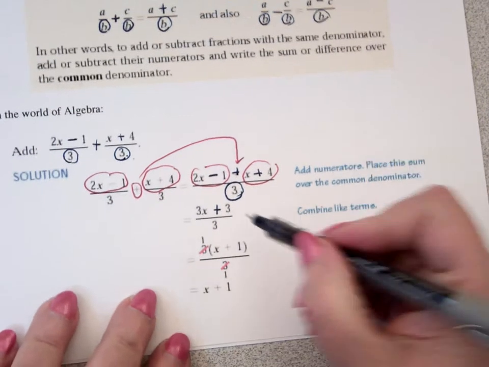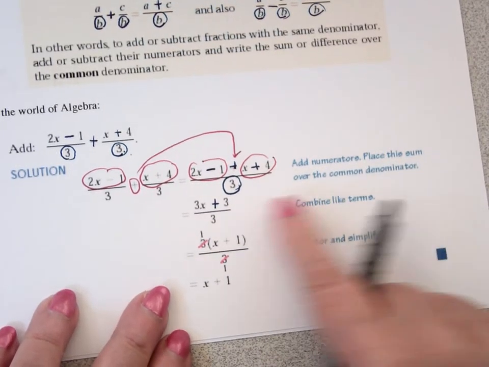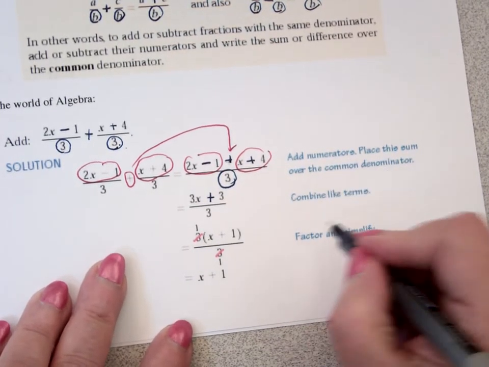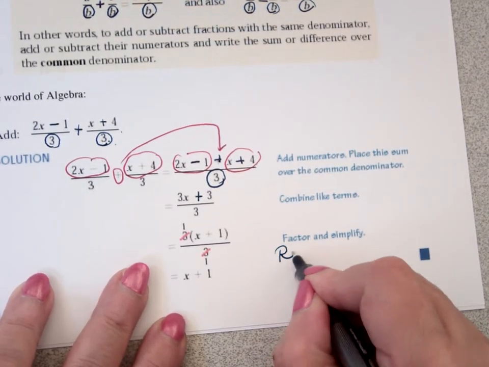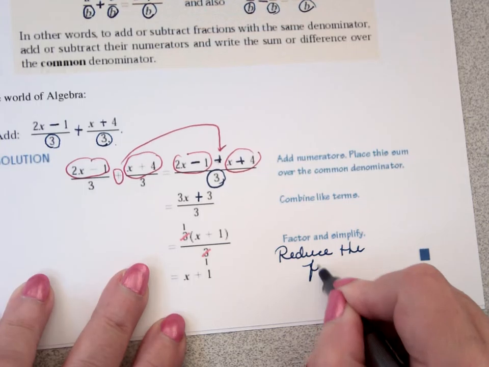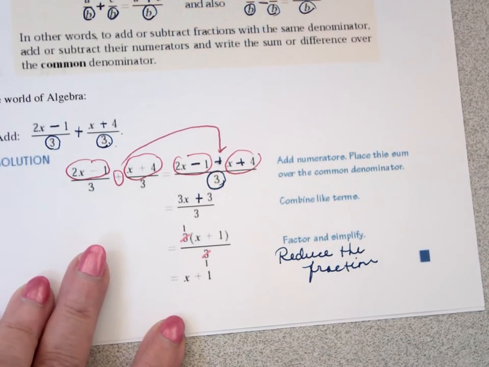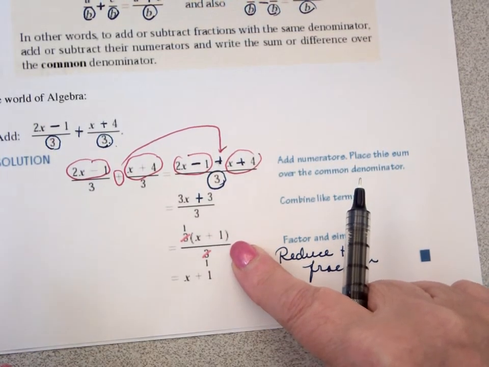We notice that we've got a greatest common factor of 3. So at this point, I combine like terms, and then I factor and simplify. Or essentially what we did on the top, we reduce the fraction. So that takes us back to essentially what we did in 7.1.